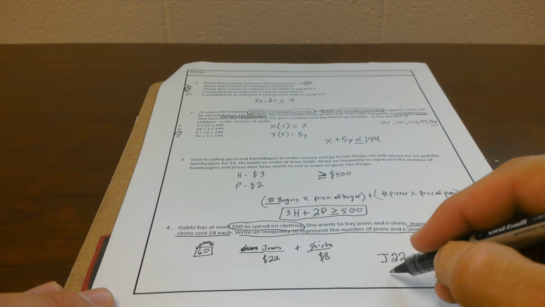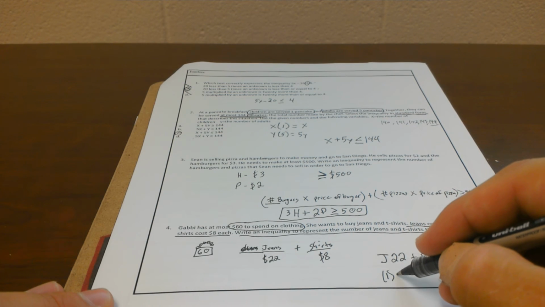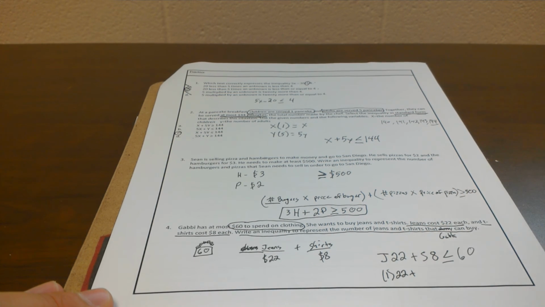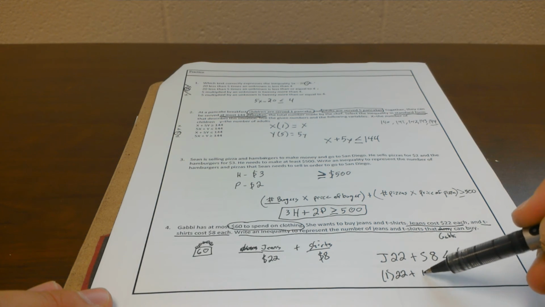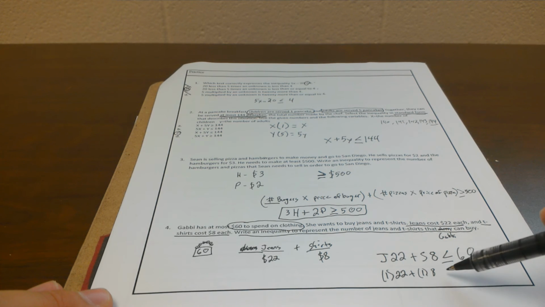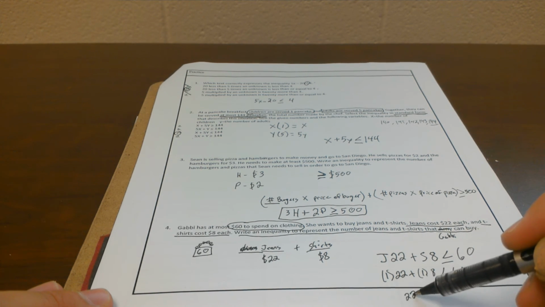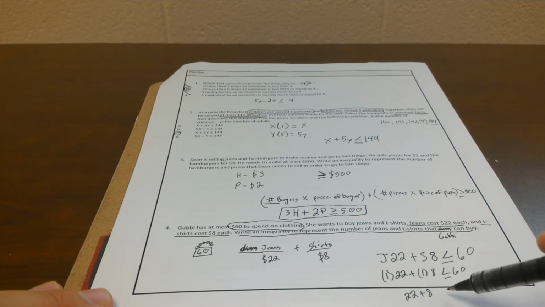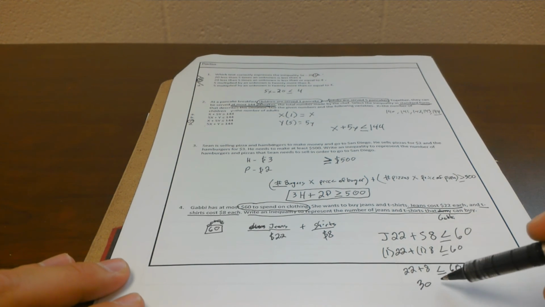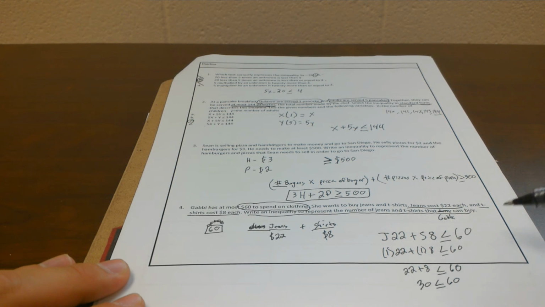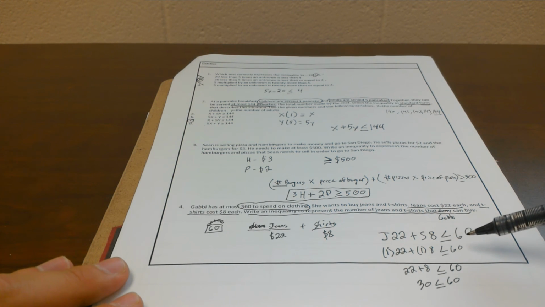So if she buys one pair of jeans for $22, and let's say she buys one shirt for $8, is this less than or equal to 60? 22 plus 8 less than or equal to 60. This equals 30 less than or equal to 60. So this one works. She can buy one pair of jeans and one t-shirt.